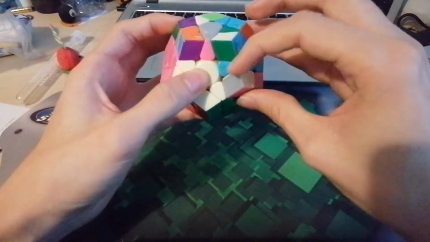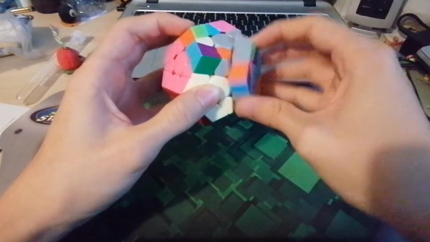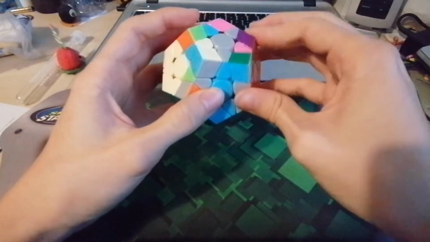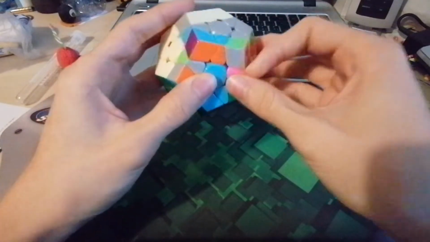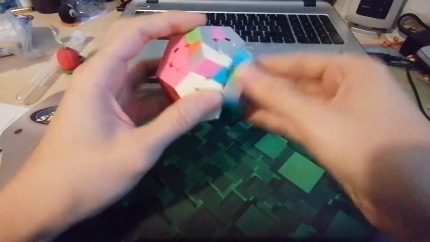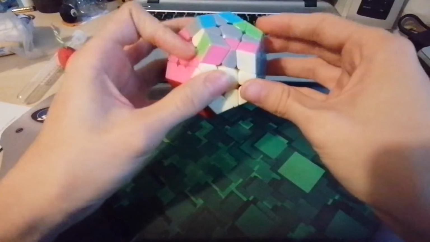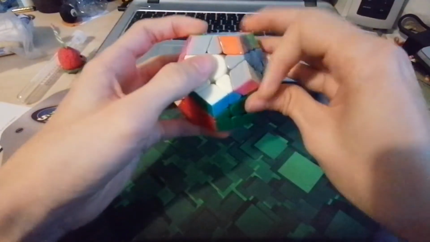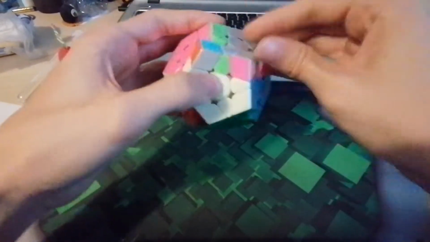Then I already see that pair. Then I do those two. And those two. Then there's just last layer, that's just all blind, so... Oh, I did the wrong outcrops. And yeah.